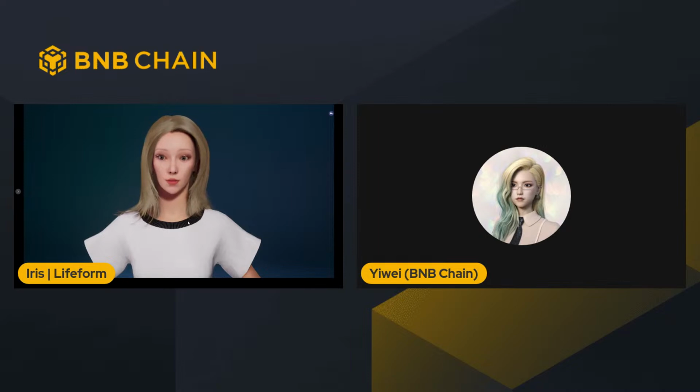As we mentioned before, Lifeform is a hyper-realistic 3D virtual human avatar editor and visual DID solution provider to bring the next billion users to Web3. The main goal of Lifeform is making it possible to bring the next billion users to join the Web3 revolution. Our mission is straightforward: onboarding the next billion Web3 users.